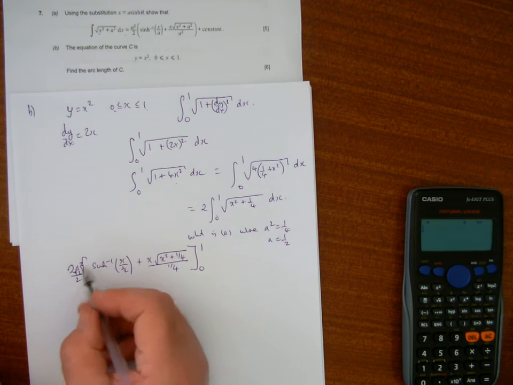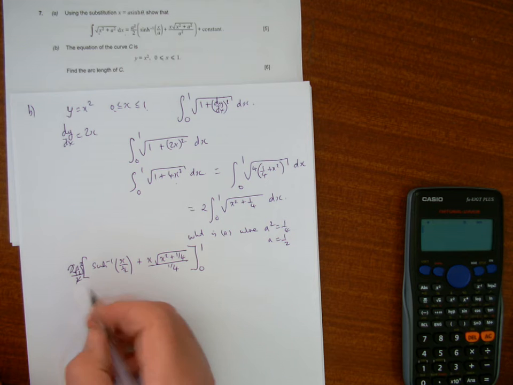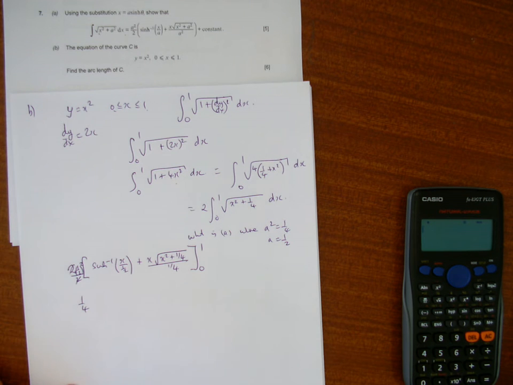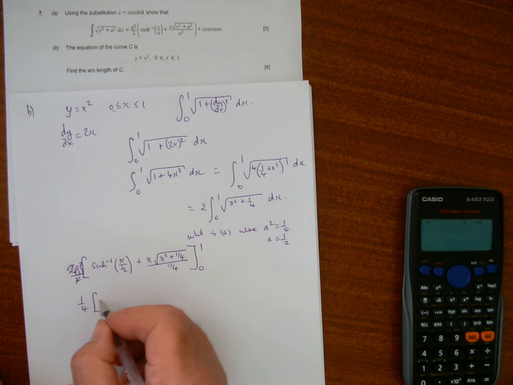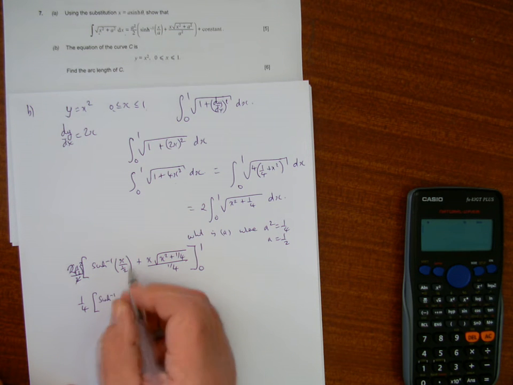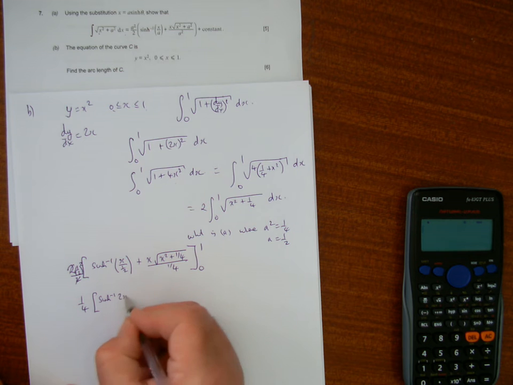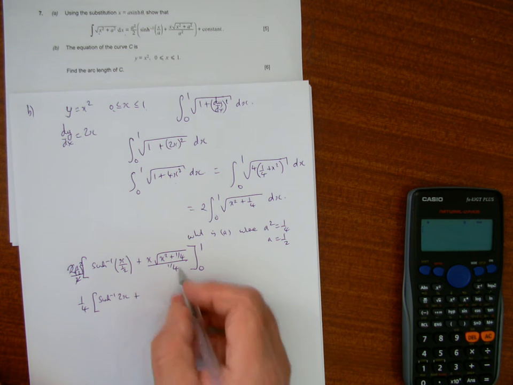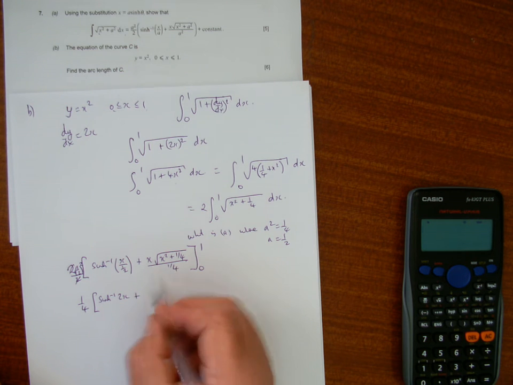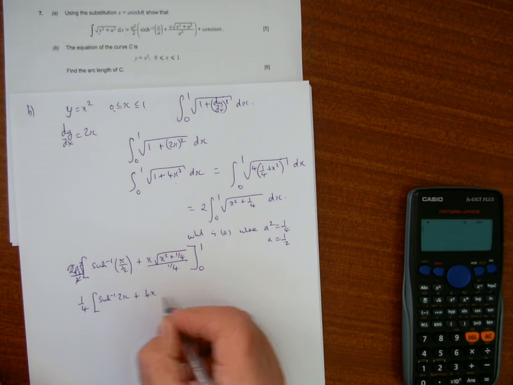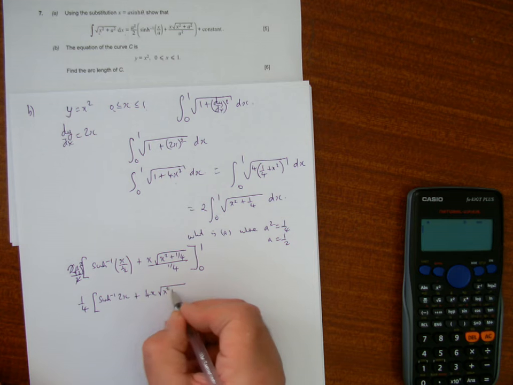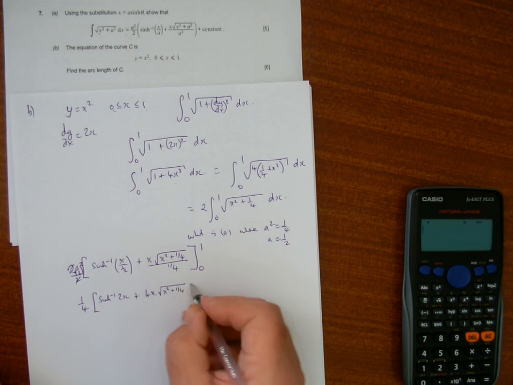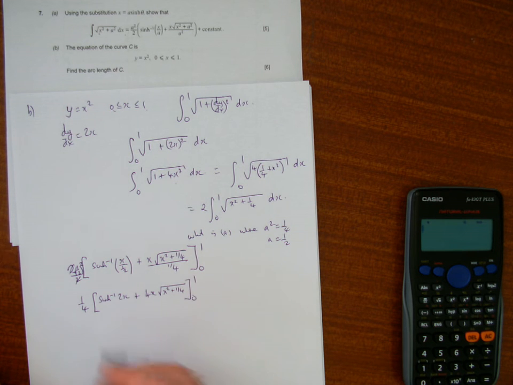Looks a little bit of a mess. 2 over 2 cancels off, that gives me 1/4. That's sinh to the minus 1 of 2x, plus that quarter there will flip up to 4x, root x squared plus a quarter, from 0 to 1.